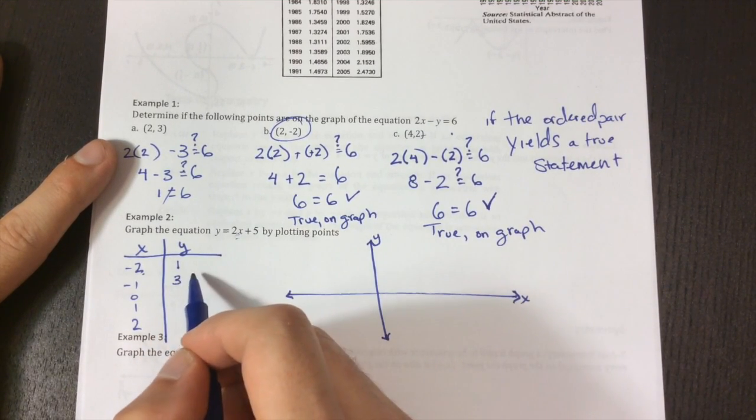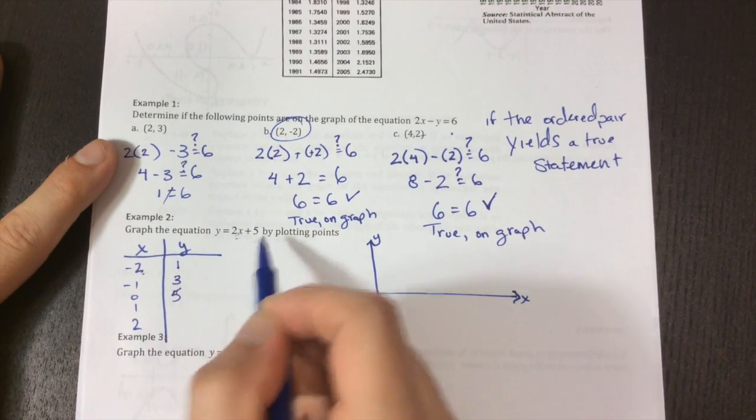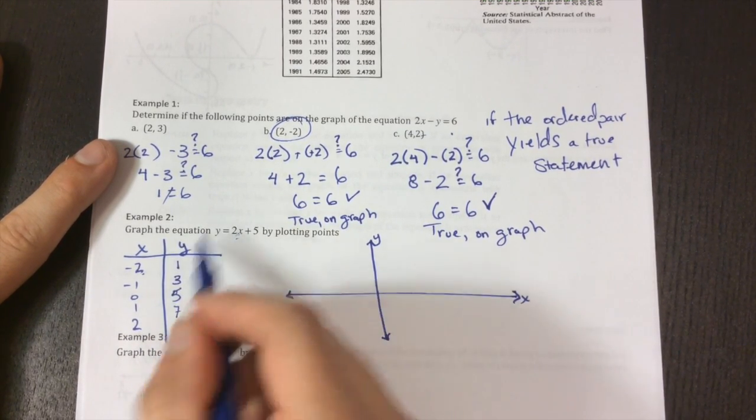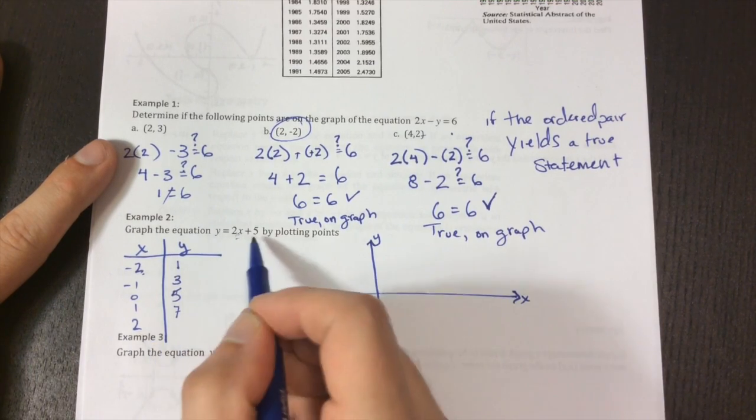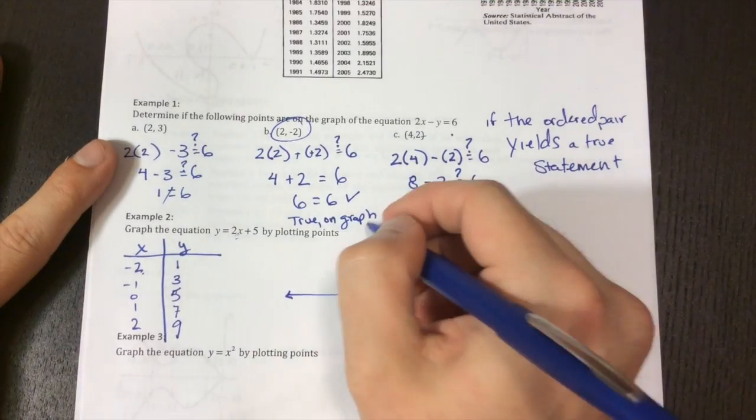Oh, I already notice a pattern. If I plug in 0, I get 5. If I plug in 1, I'm going to get 7. If I plug in 2, I'm going to get 9. It's going up by 2 every time. Funny how that works.